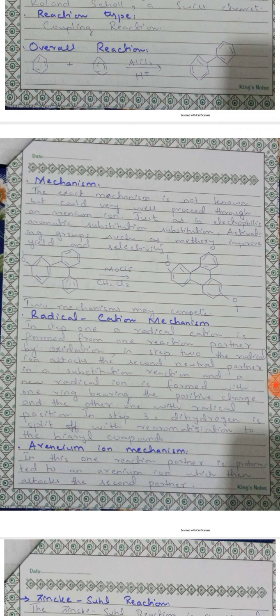Talking about the radical cation mechanism, in the first step a radical cation is formed from one reaction partner by oxidation. In step 2, the radical ion attacks the second neutral partner in a substitution reaction, and a new radical ion is formed with one ring bearing the positive charge and the other the radical position. And in the third step, dihydrogen is split off with re-aromatization to the biaryl compound. Next is the arenium ion mechanism. In this one, a reaction partner is protonated to an arenium ion, which is then attacked by the second partner.